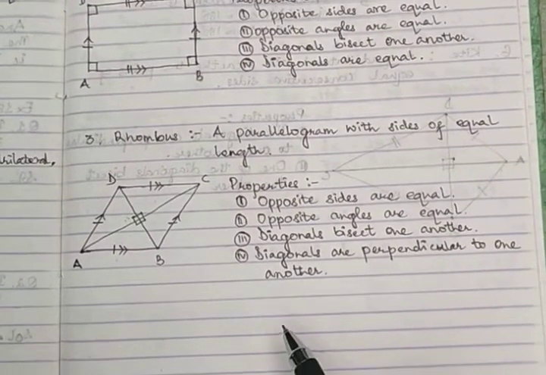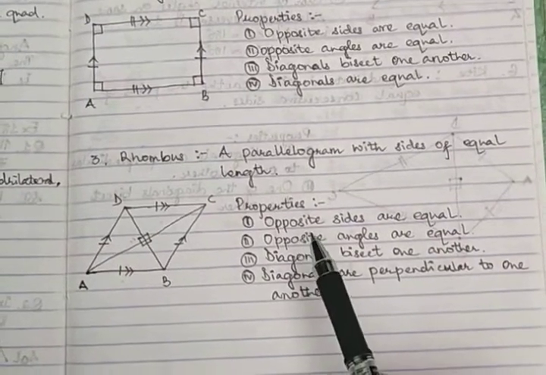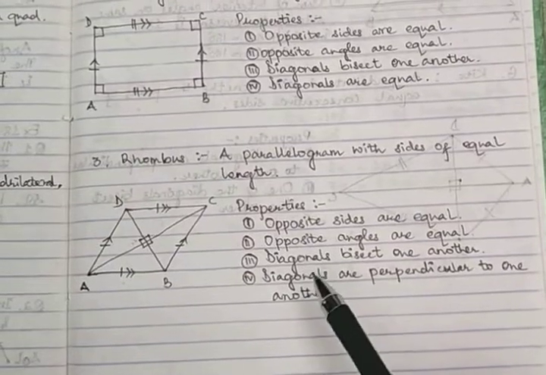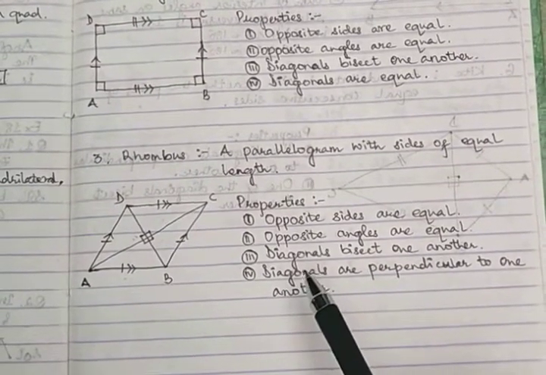Okay, I hope you kids understood. What you need to differentiate, what makes each and every one unique, is what you need to know from this video onwards.